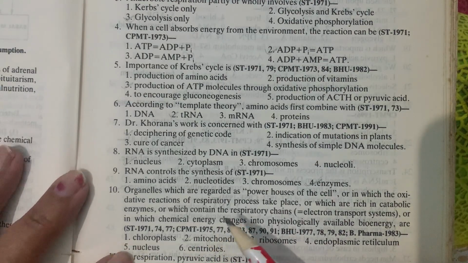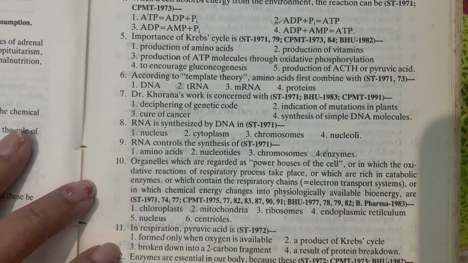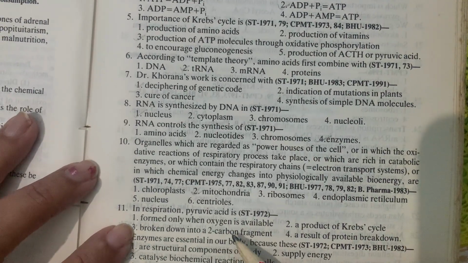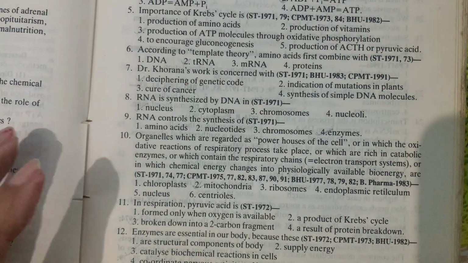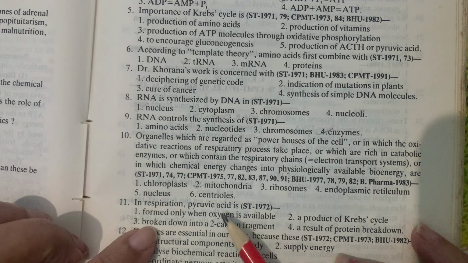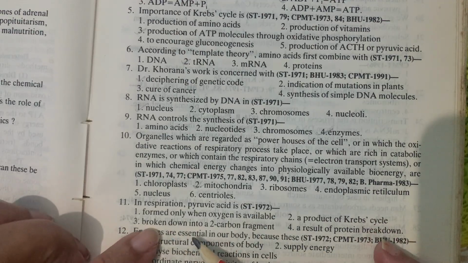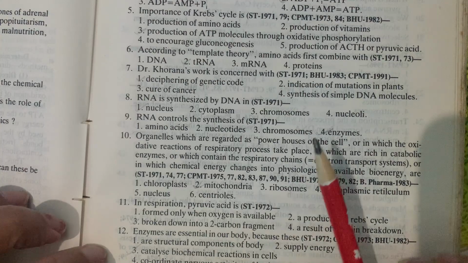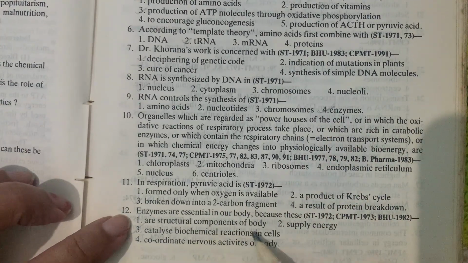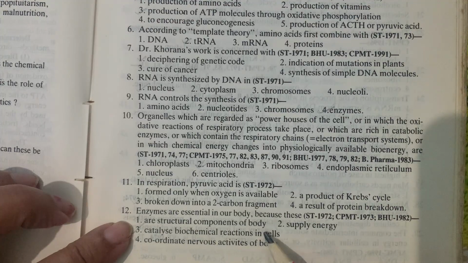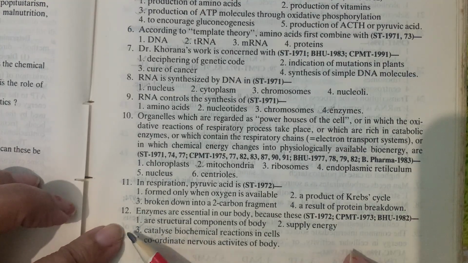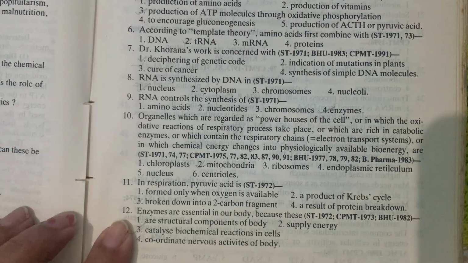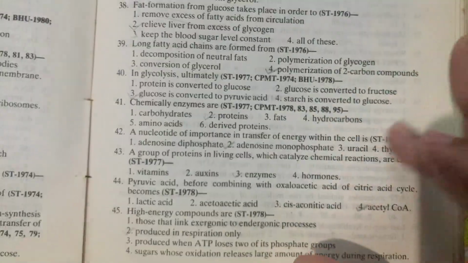Correct option is mitochondria. In respiration, pyruvic acid is formed only when oxygen is available, or as a result of protein breakdown, or pyruvic acid is broken down into 2-carbon fragments. Correct option, pyruvic acid is broken down into 2-carbon fragments. Enzymes are essential in our body because these are structural components of the body, supply energy, catalyze biochemical reactions in the cell, or coordinate nervous activities of the body. Third option is correct, catalyze biochemical reactions in the cell.